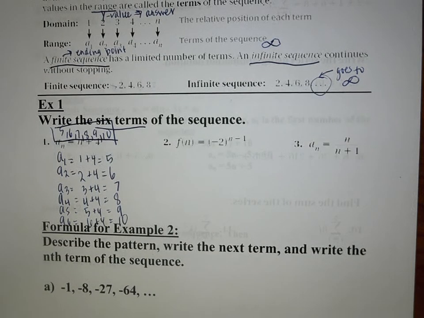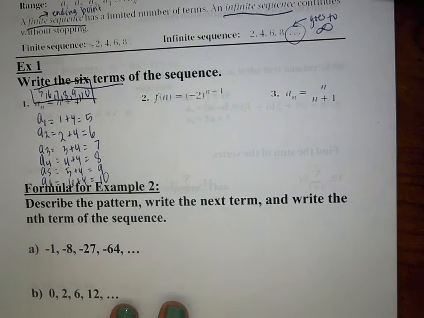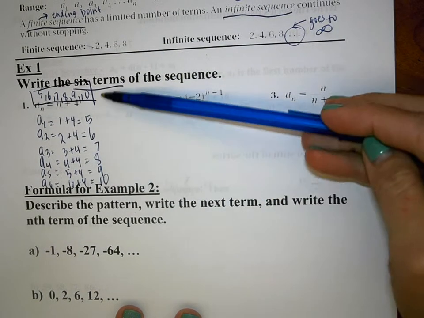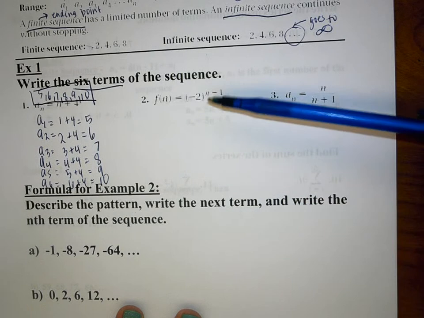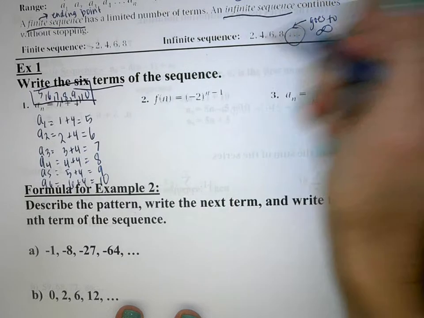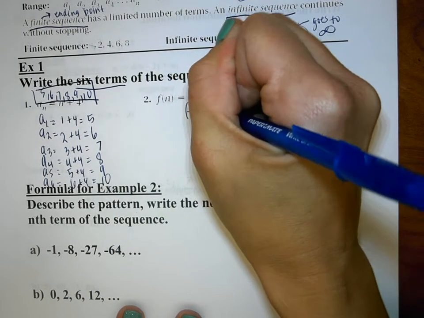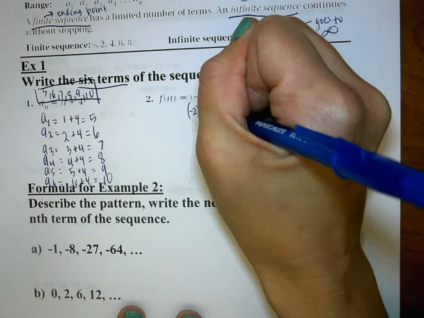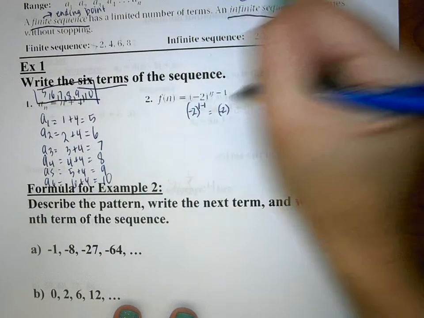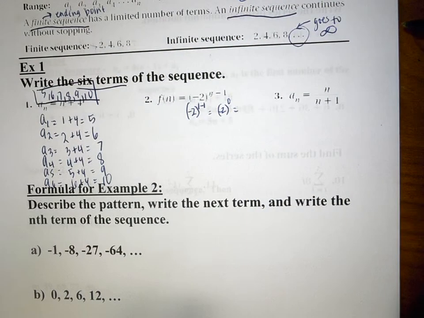Okay, so part of your homework, they just want you to write out the 6 terms of the sequence. So just like I did on the first example, I plugged in numbers 1 through 6 and got those answers. So we're going to do the same thing here. If I am finding my first term, we're plugging in 1 for n. I would have negative 2 to the 1 minus 1. What is 1 minus 1? 0. And anything to the 0 power is?